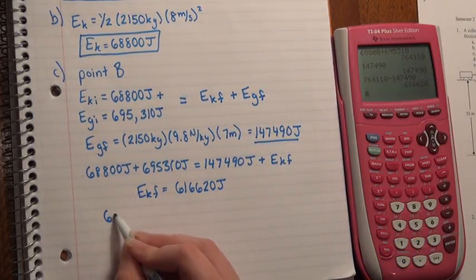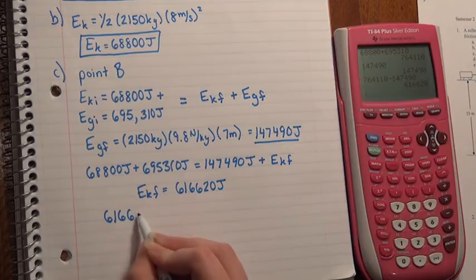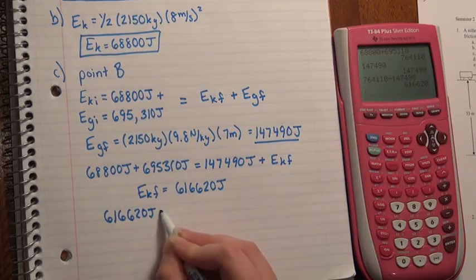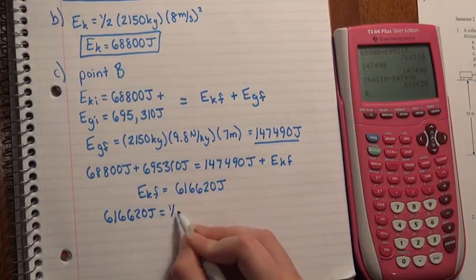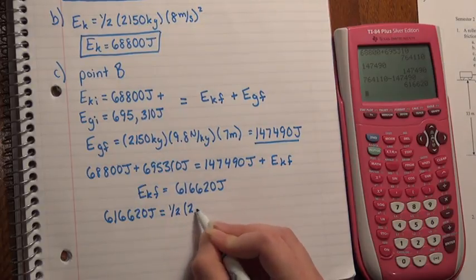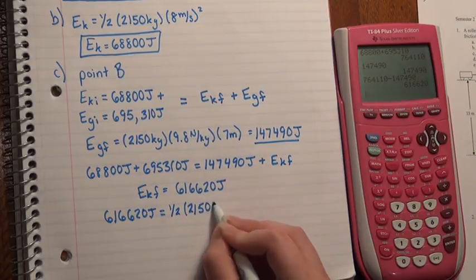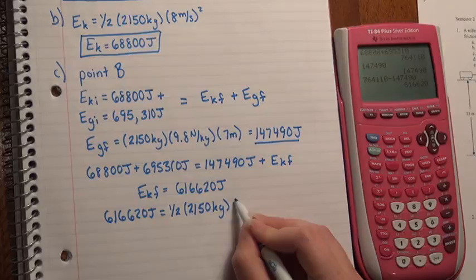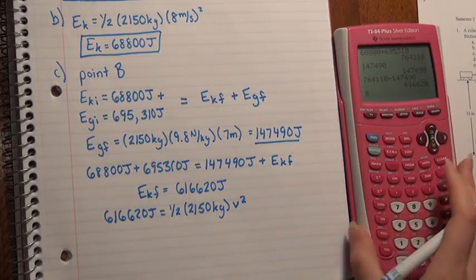So we have 616,620 joules is equal to 1/2 times 2,150 kilograms times velocity squared.